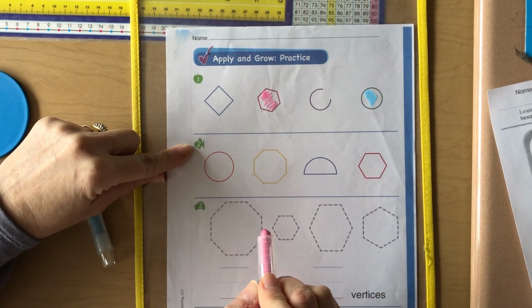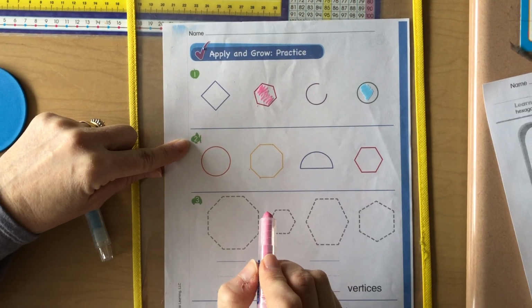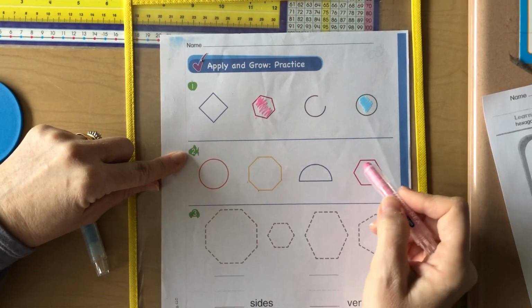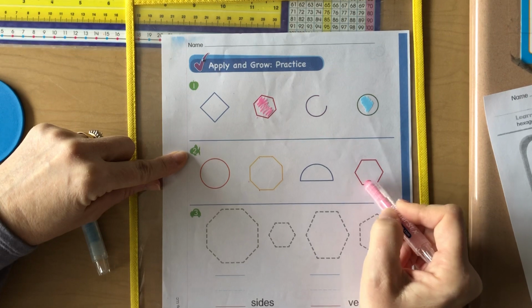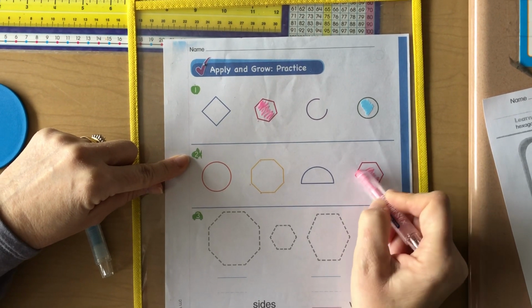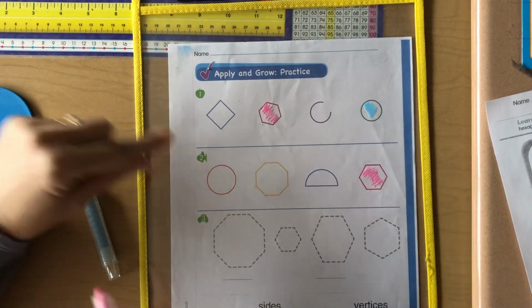Ooh. Oh, I almost colored that one. I was going to color that one too. Ooh, let's keep looking over here. 1, 2, 3, 4, 5, 6. Found it. Good. Now switch back to your blue.